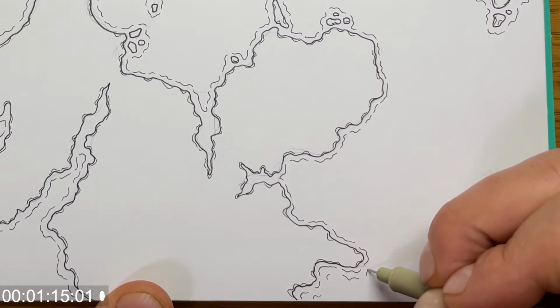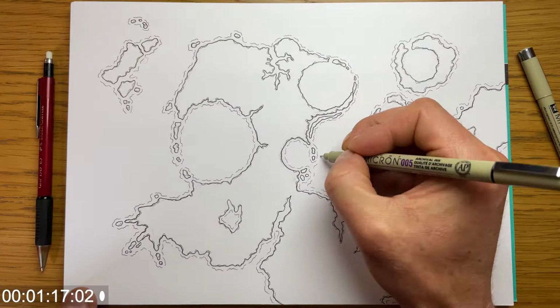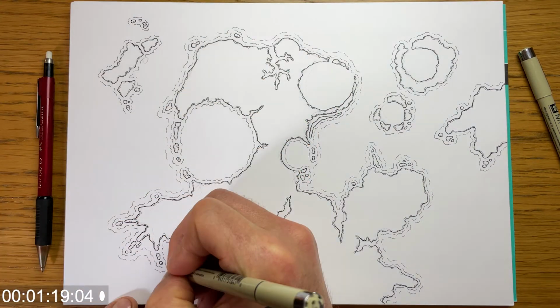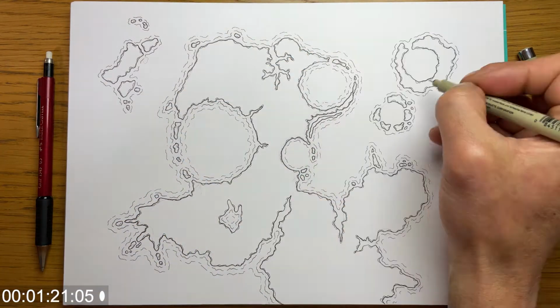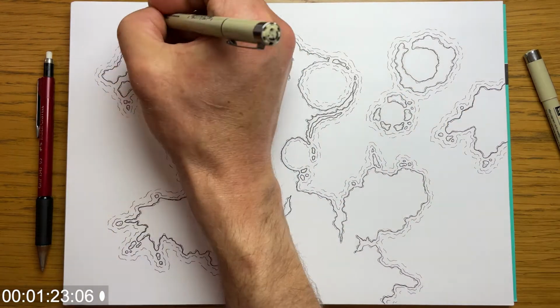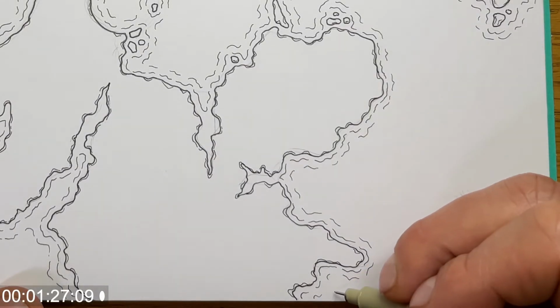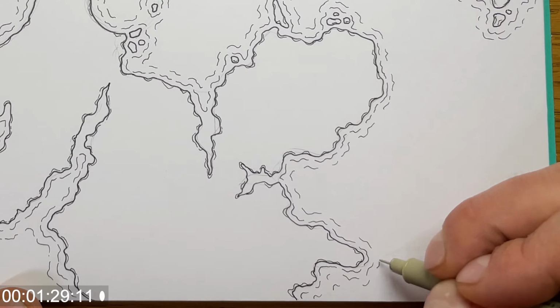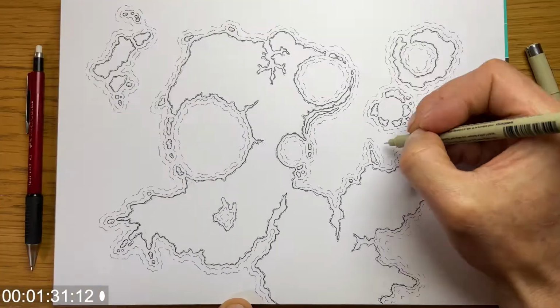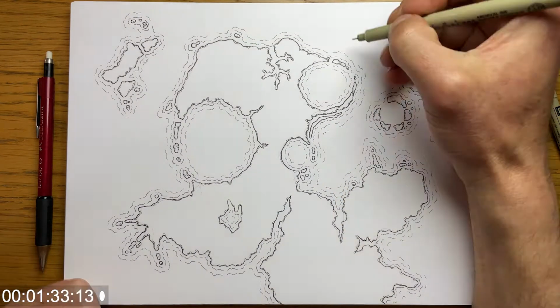With the same pen again, we're going to do another row of these wavy lines, and this row is going to be slightly more spread out. And finally, we're going to do exactly the same again with the third line, and this line is going to be even more spread out than the last. We want to try and accentuate areas that stick out into the water. So for example, around points, peninsulas, things like that, other islands.